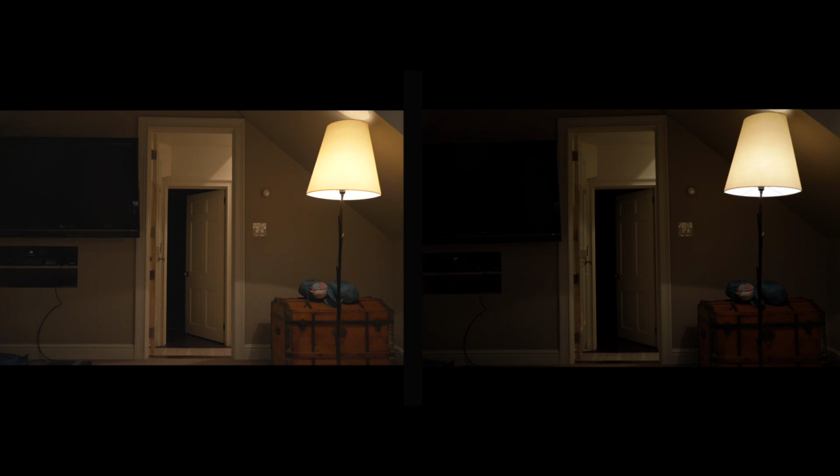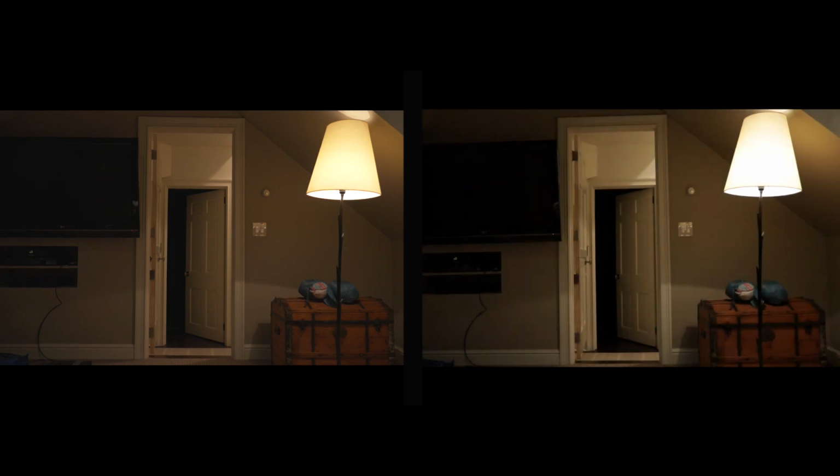ISO 1600 on the Sony. ISO 1600 on the Canon. Sony's recording S-Log3. Color temperature is dialed in manually to 3200 Kelvin. Canon is shooting basically movie, but neutral picture profile. Kelvin dialed into 3200. Okay, adjusting ISO now.